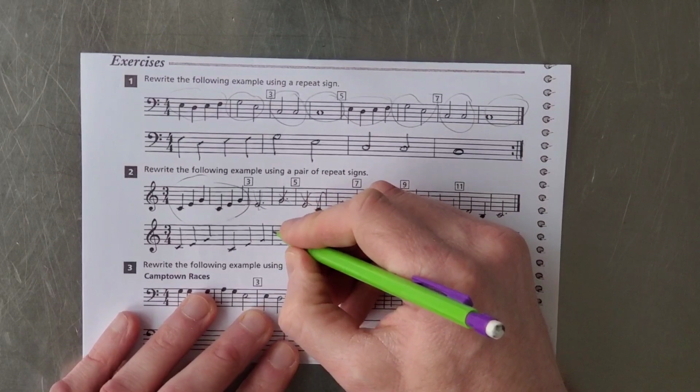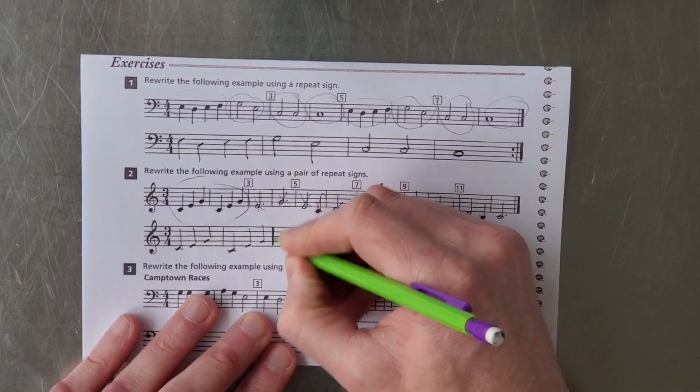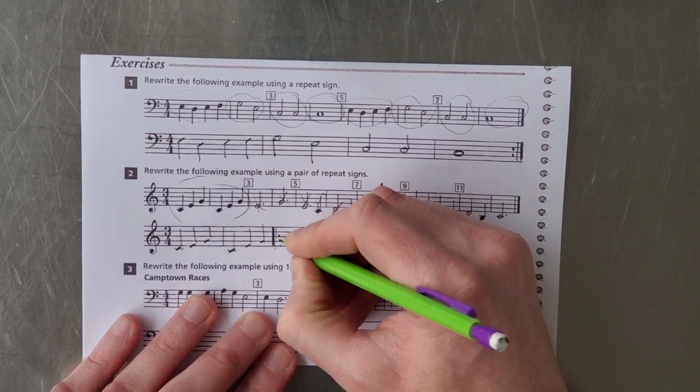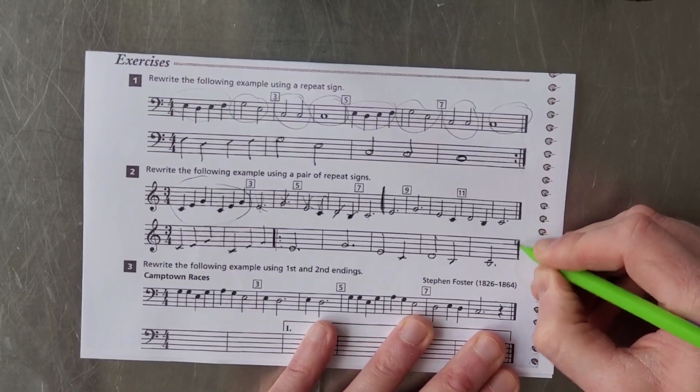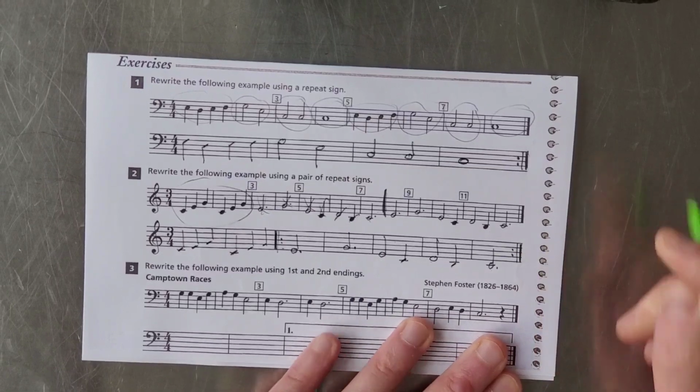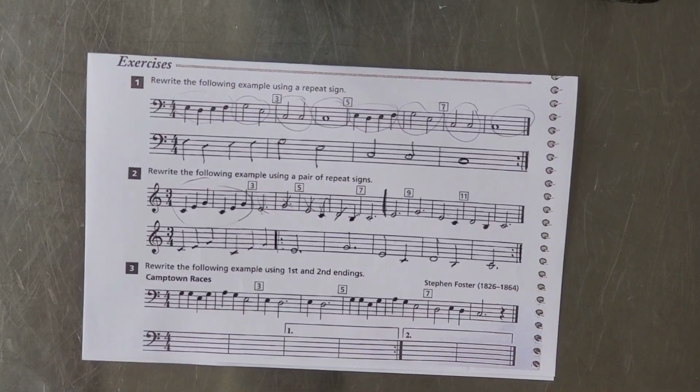So let's go ahead and slap those repeat bars down. Put your thick line here, thin line, repeat dots. Thick bar here, double bar there, repeat dots. And there you go. That's number 2.